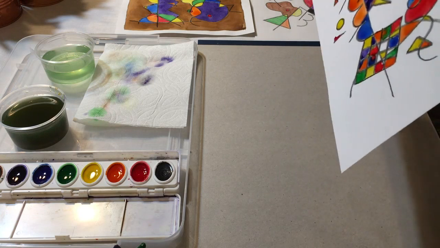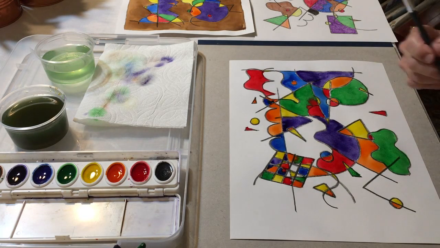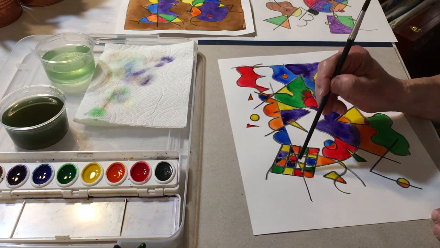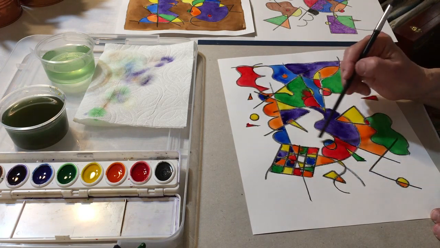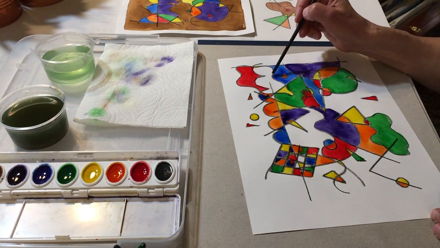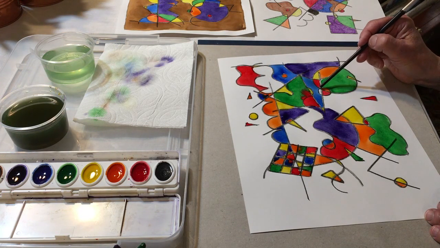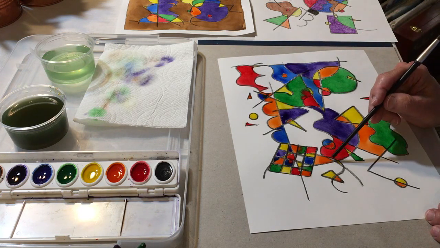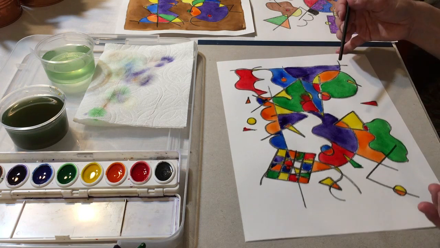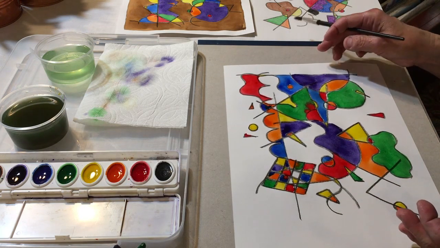I have not used black or brown, but I have left some of these shapes white. White, white, white. This big shape here is white. This shape here is white. There's a little triangle, a little piece of circle here, a little piece there. And these white shapes are fine. I like it like this.